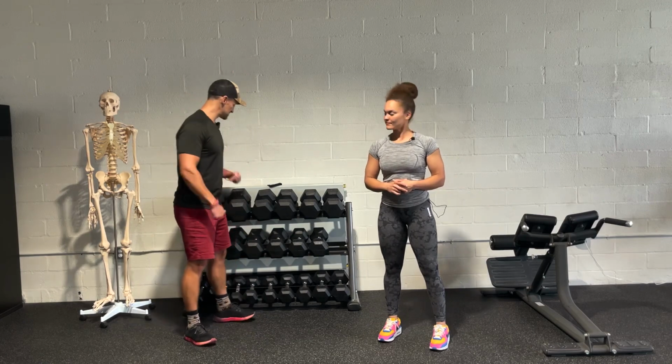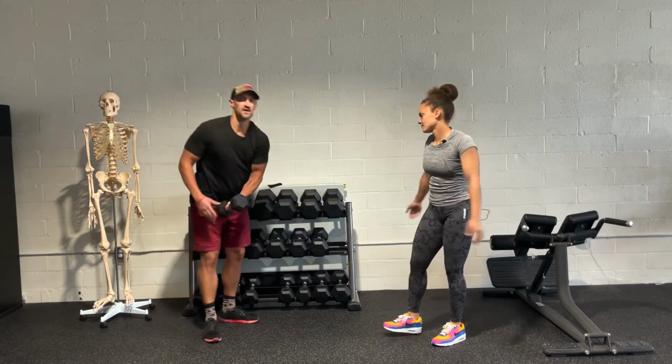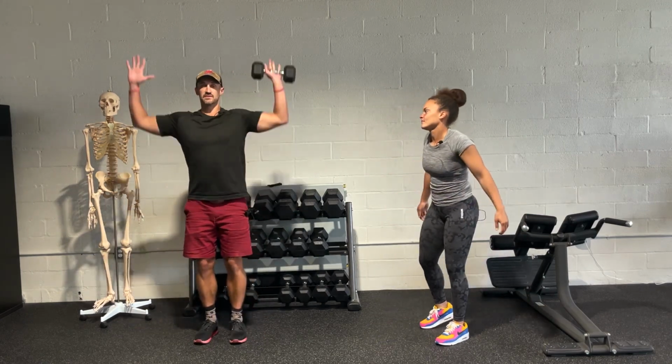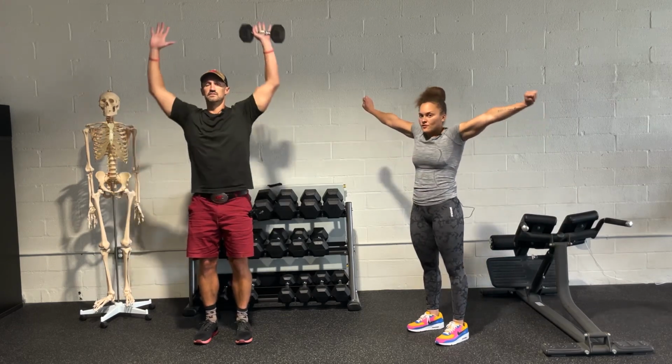The last one we're going to take a look at will be a military press. So what's happening? What plane of motion am I doing here? We're going to be in the frontal.